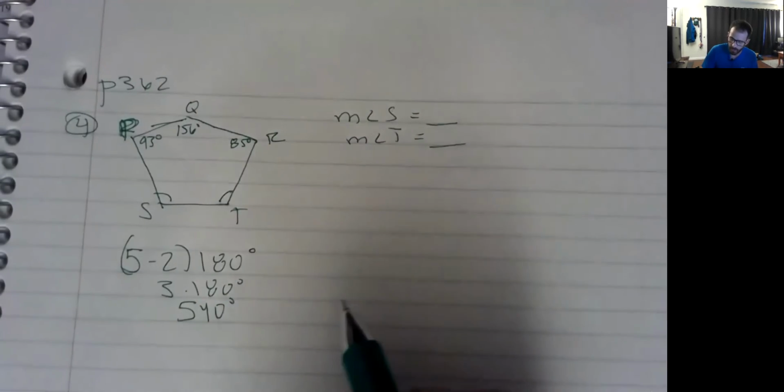Oops, sorry, P, S and T, and we do know that S and T are congruent. Okay, so we have to find the measure of angle S and the measure of angle T. Okay, so there's my answer key. I'll figure it out. All right, so what is this? Well, it's a pentagon. These are interior angles, and so all the interior angles of a pentagon have to add up to what? Well, 5 minus 2, right? 5 for the pentagon. That's 3 times 180. That's 540 degrees. Okay, so they have to all add up to 540 degrees.